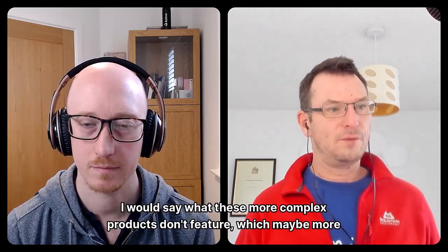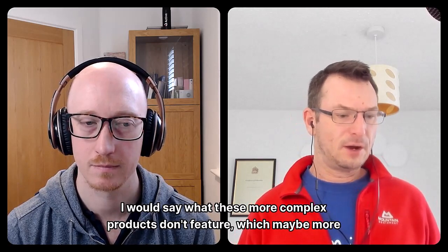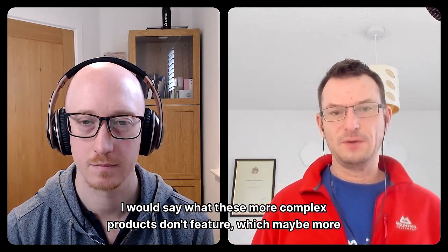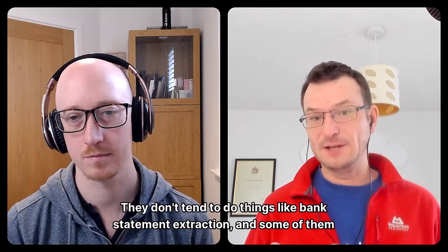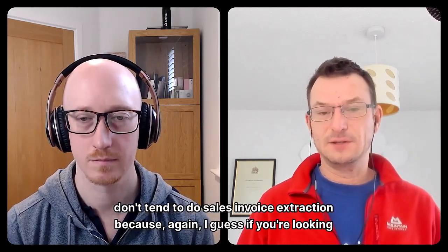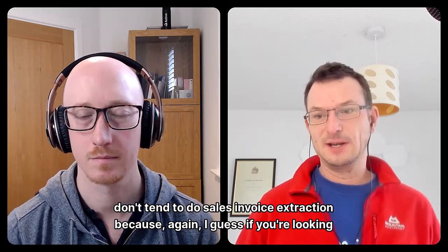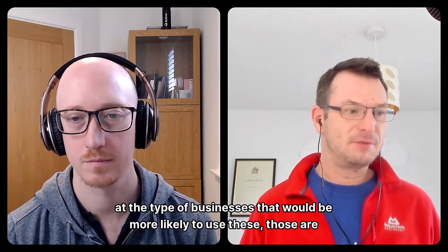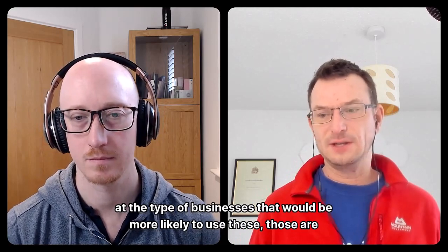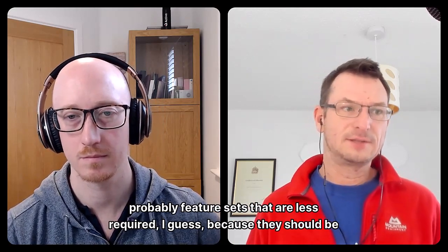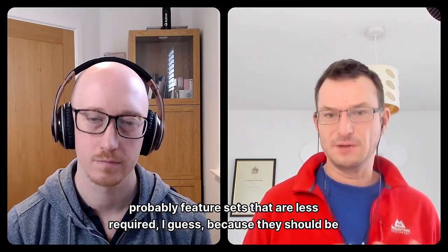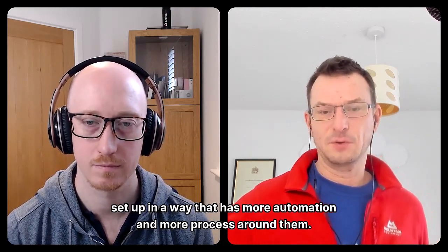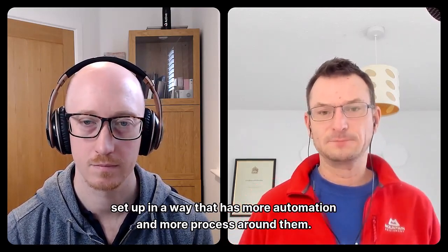I would say what these more complex products don't feature, which maybe more traditional bookkeeping requirements do, is they don't tend to do things like bank statement extraction, and some of them don't tend to do sales invoice extraction. Because if you're looking at the type of businesses that would be more likely to use these, those are probably feature sets that are less required, because they should be set up in a way that has more automation and more process around what they're doing.